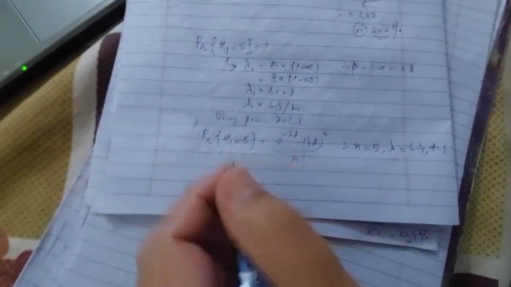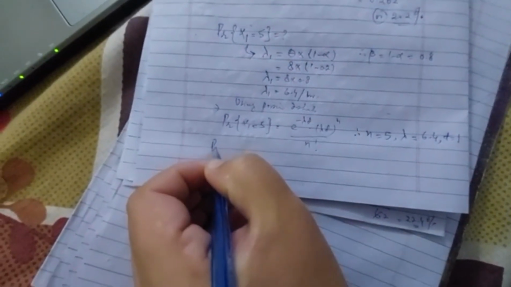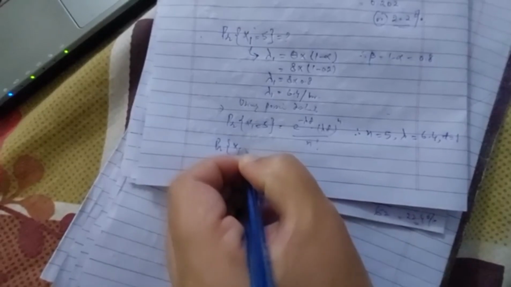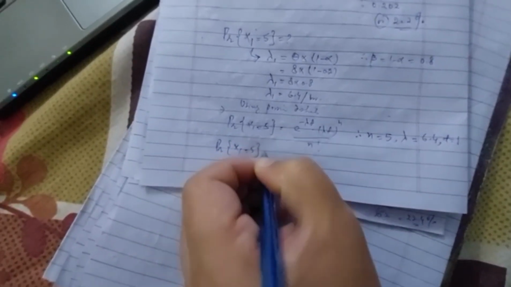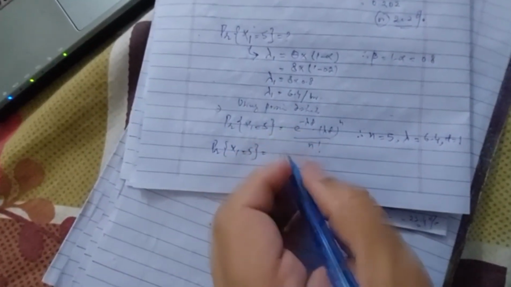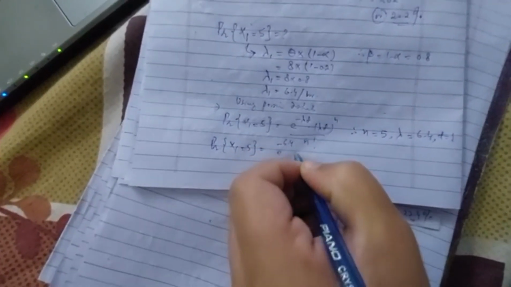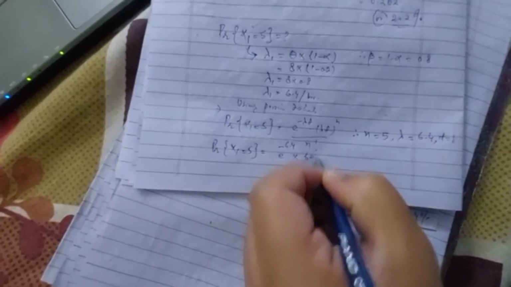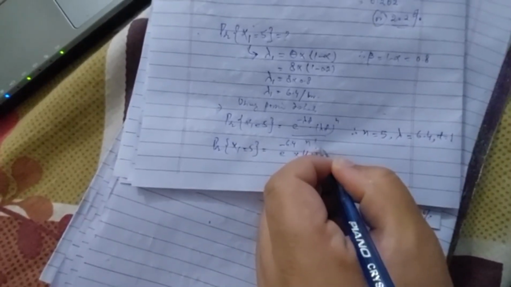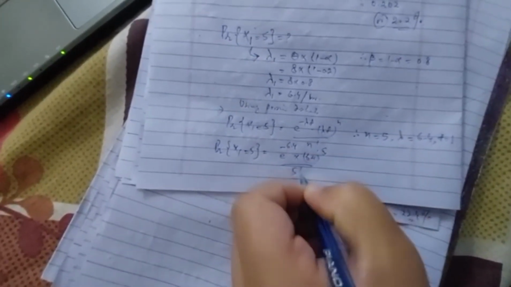So the probability for 5 low priority customers in the first hour is e raised to the power minus 6.4 into 6.4 raised to the power 5, divided by 5 factorial.